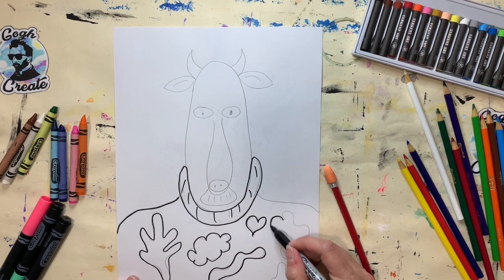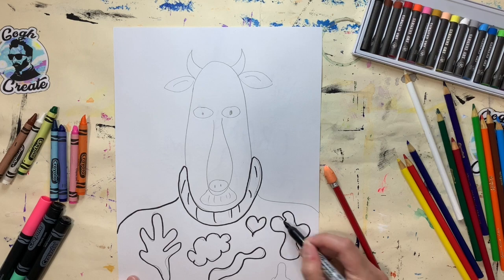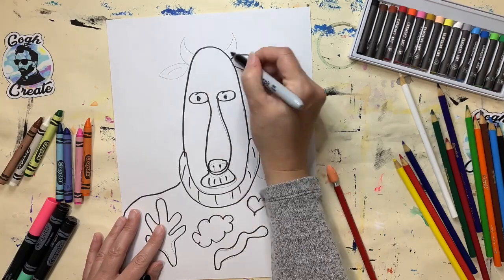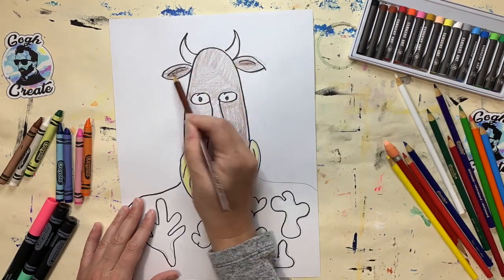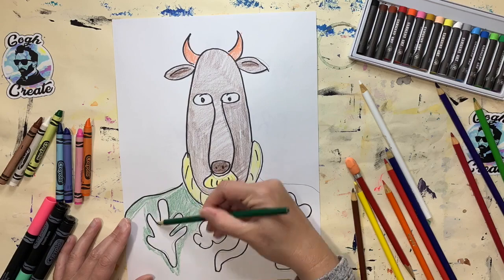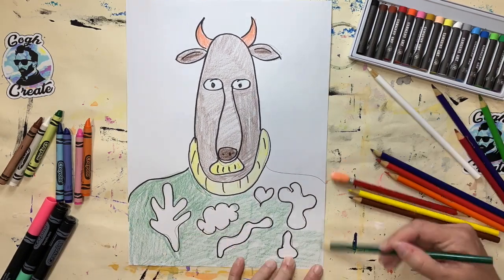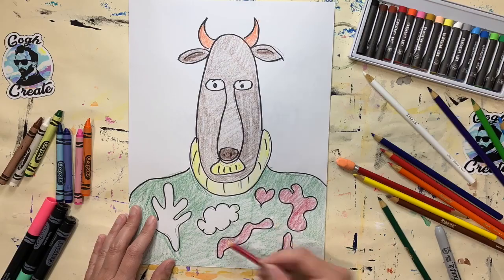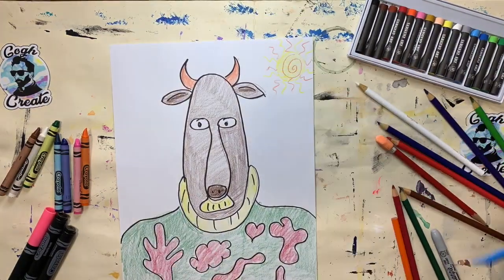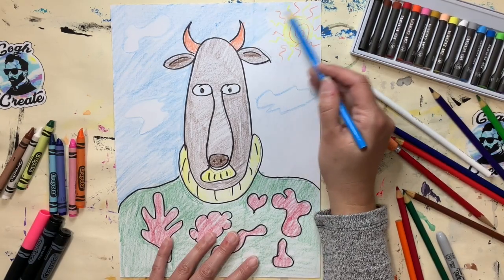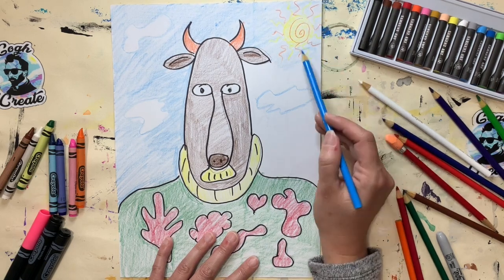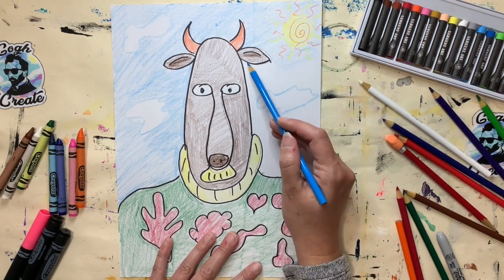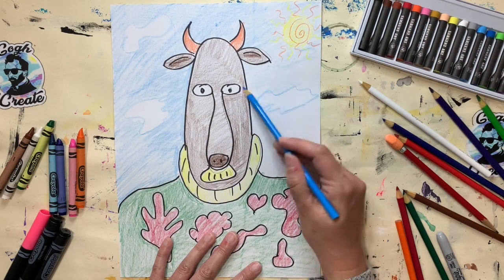So let's speed this up a little bit so you can see my work. Okay, so now that I'm about done coloring, I'm just finishing up with my background here. I added kind of a curly, wavy sun to go in my background, along with some nice fluffy clouds as well.